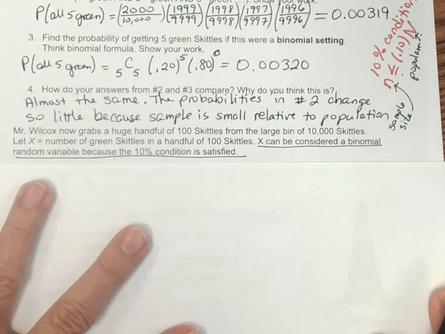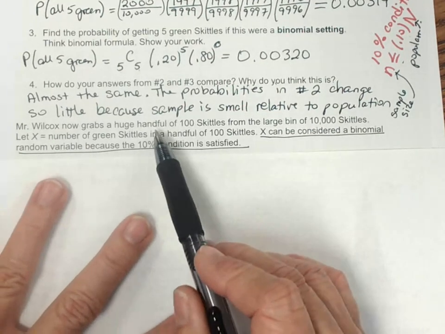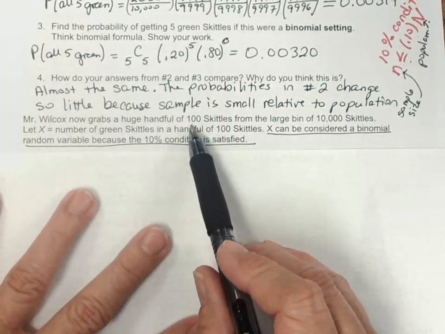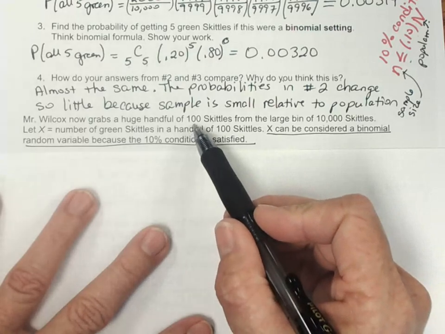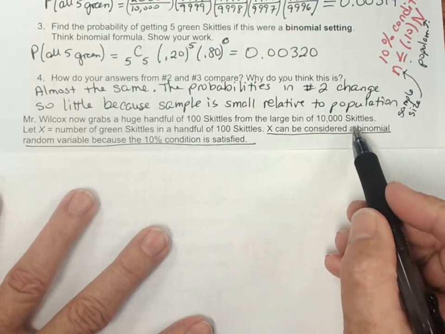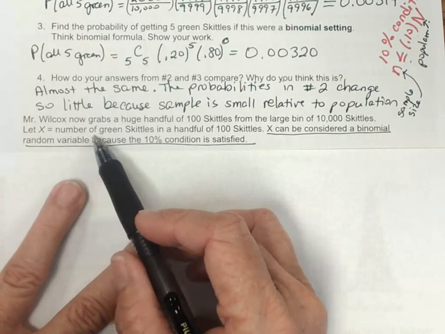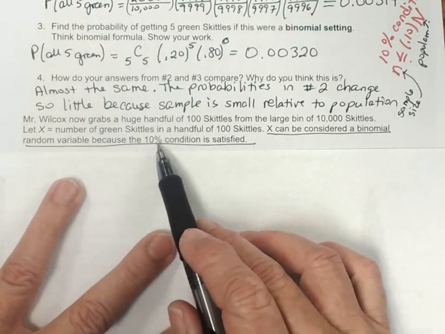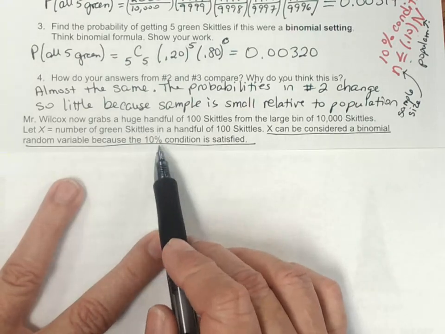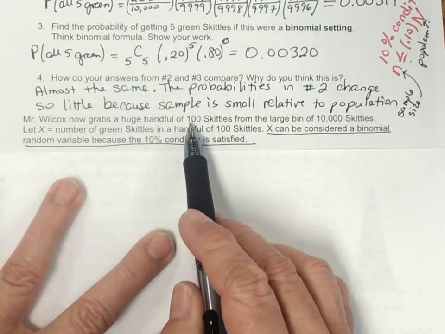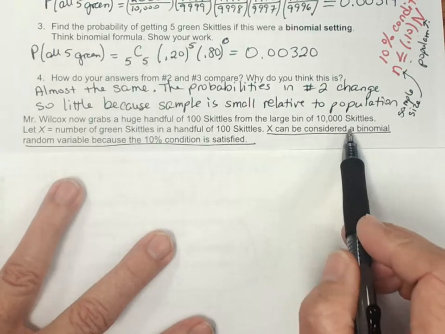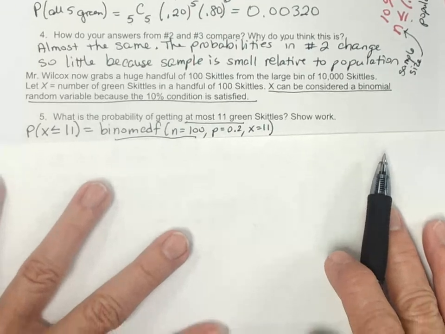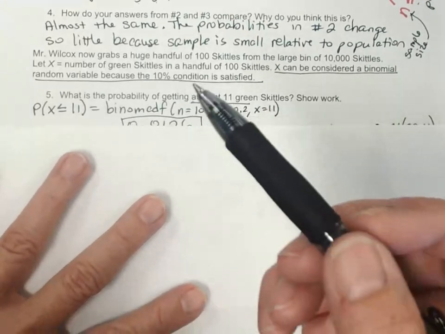Okay, so now let's say we do this again, but he's going to get a huge handful of Skittles. I think I'd be sick if I had this many Skittles personally, but okay. So he has 100 Skittles from the large bin of 10,000. We're going to let X equal the number of green Skittles in a handful, and we're going to consider it a binomial random variable, because the 10% condition is met. 100 is less than 10% of 10,000. So now we're going to use our binomial formulas, and let's see what numbers we get.